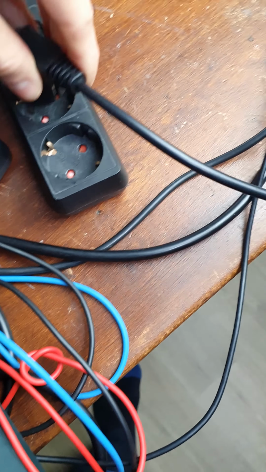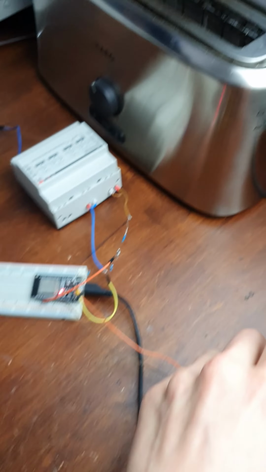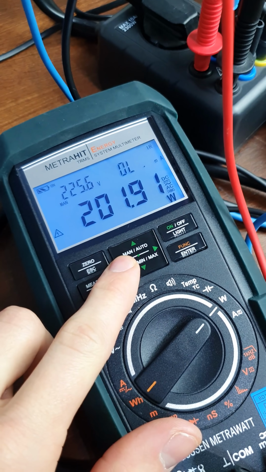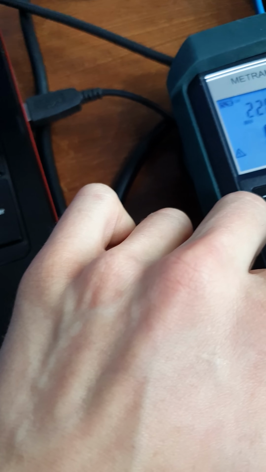We can also simply hook up a toaster. I got my toaster from my kitchen here. So let's turn that on. And now we get like, wait for it.